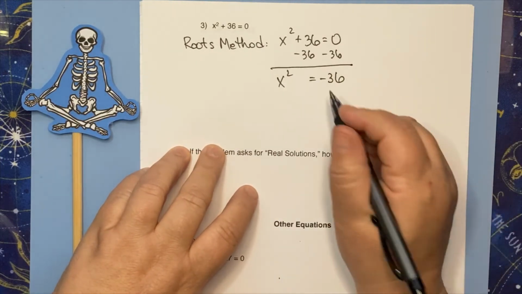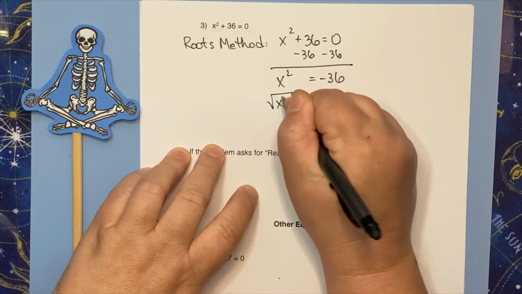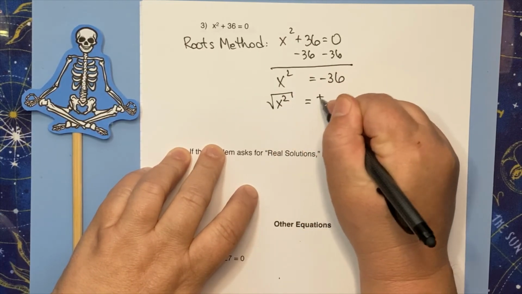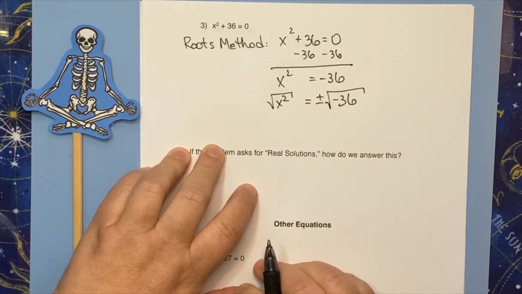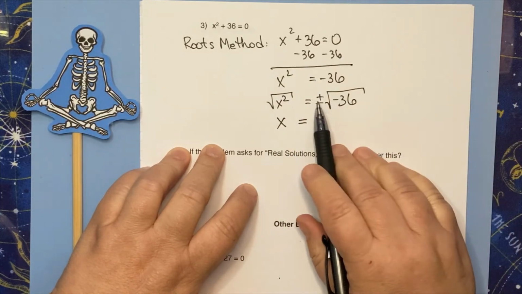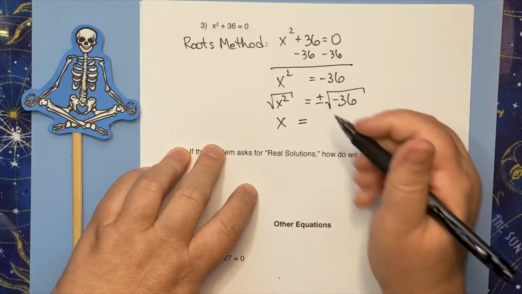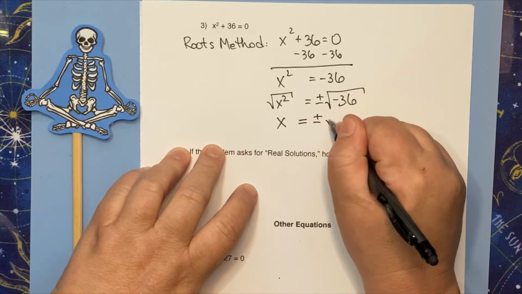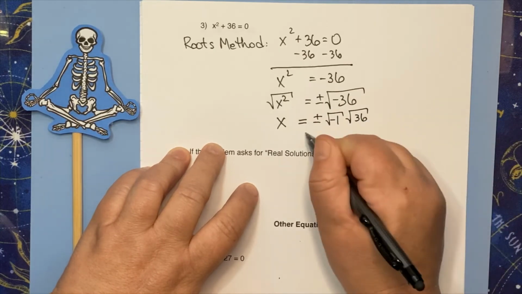So if we've got x squared equals negative 36, then we do exactly what we normally would. We take the square root, making sure we plus or minus on the right, x on the left, everything is good. And then we remember that when we deal with imaginary numbers, we've got two different parts. We've got the -1 and we've got the 36.